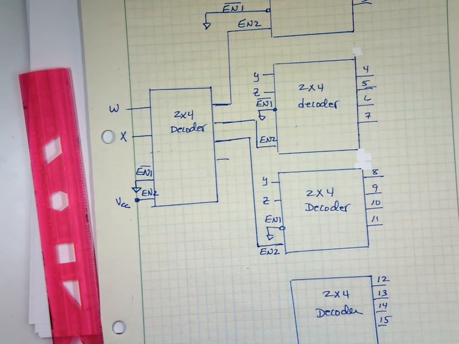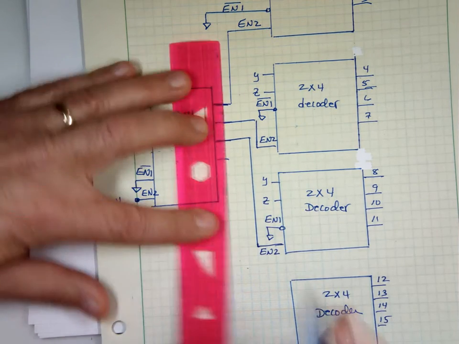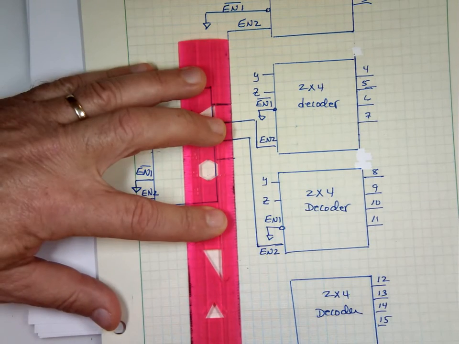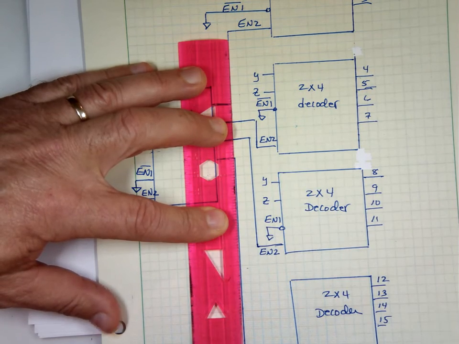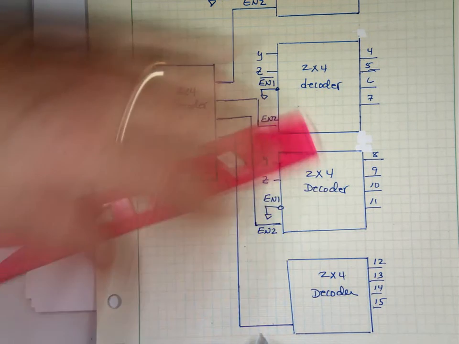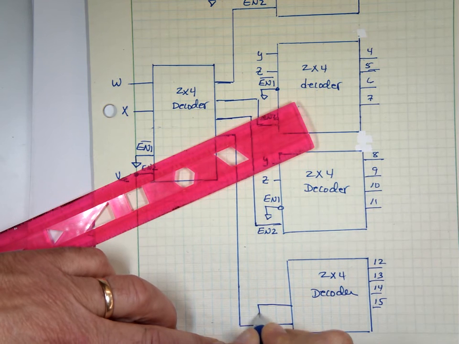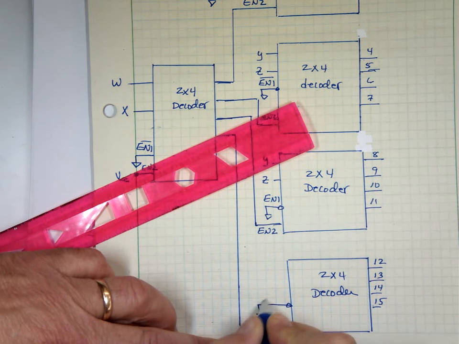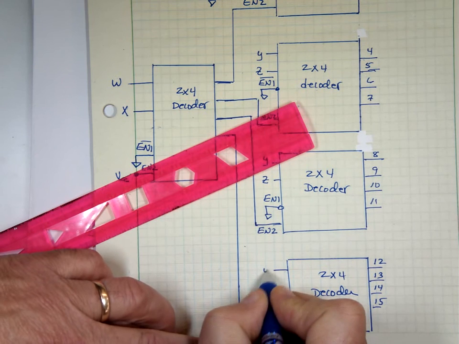And the last one, when I put 1, 1 here, this one is going to be high. And that's going to make sure the bottom one is on. That's enable 2. This is enable 1. And again, Y and Z.